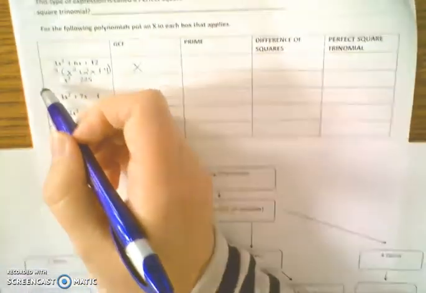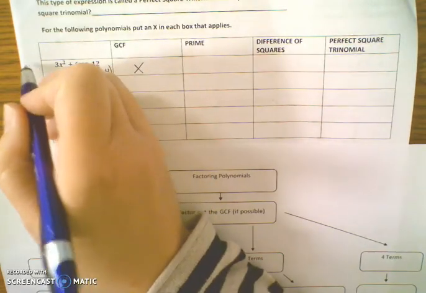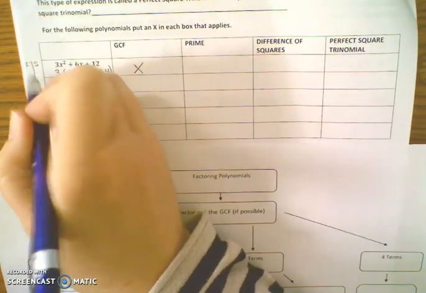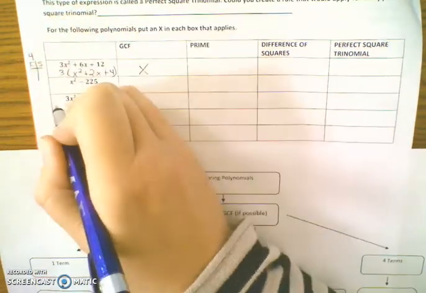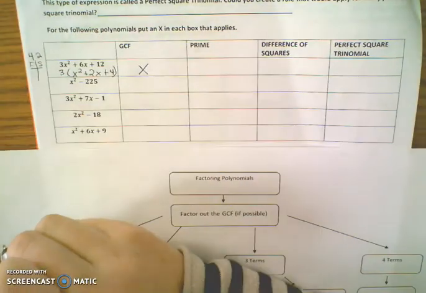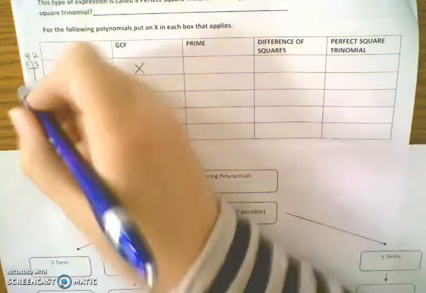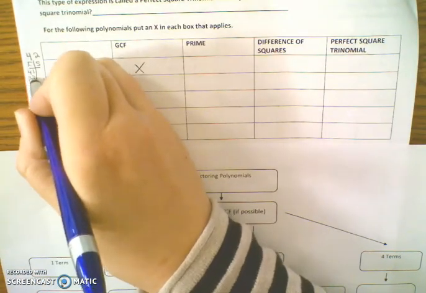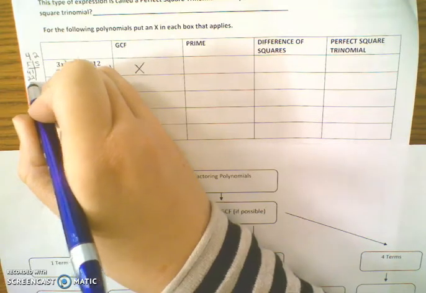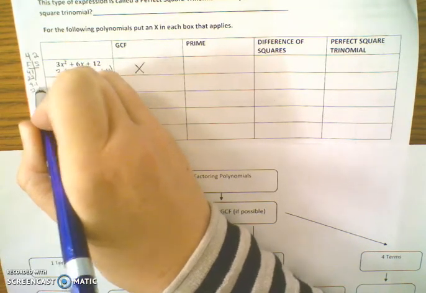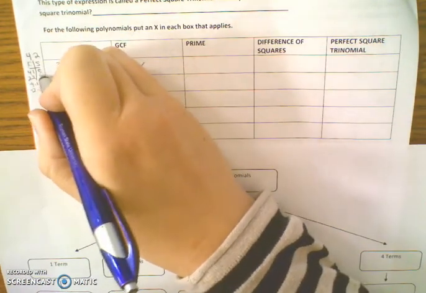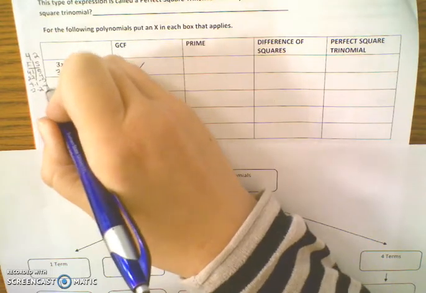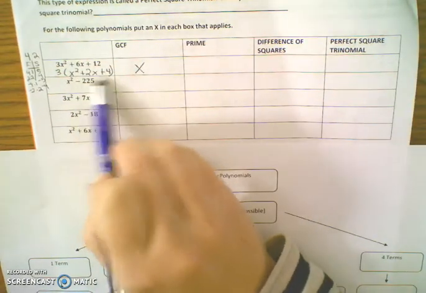And for it to be prime, my factor sums table wouldn't work. So my factors should be factors of 4, and they should have a sum of 2. For 4, I've got a couple of choices. I've got 4 and 1, and 2 and 2, or I can have -4 and -1, -2 and -2. None of those are going to equal 2. The sums are 5, 4, -5, and -4. So this one, that trinomial there, is prime.